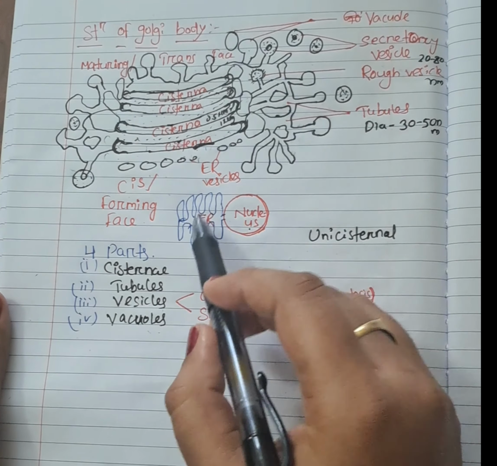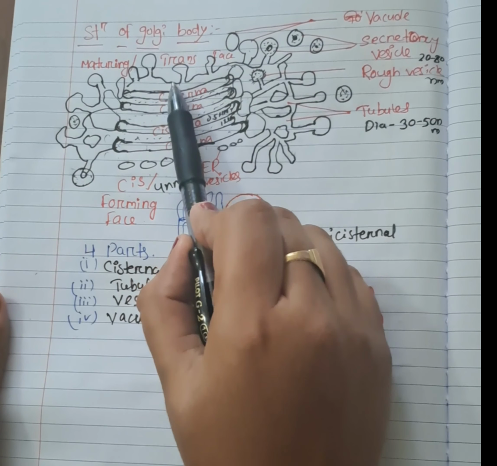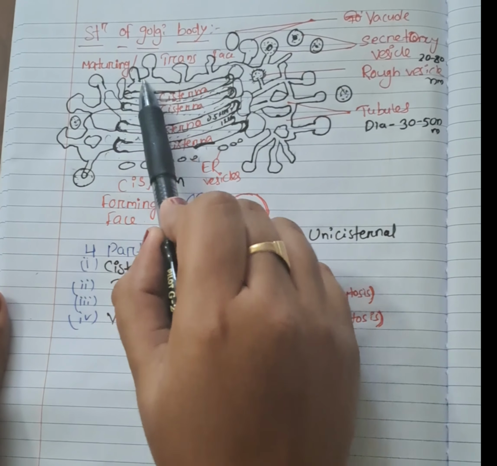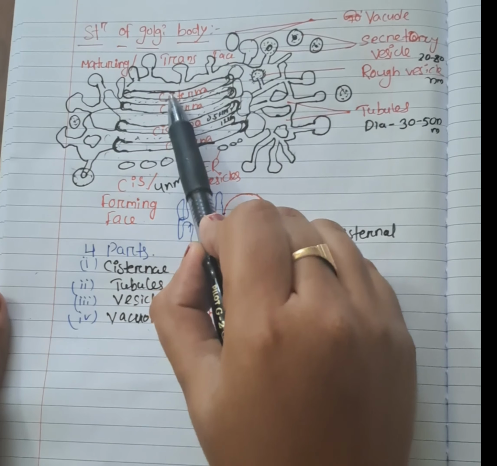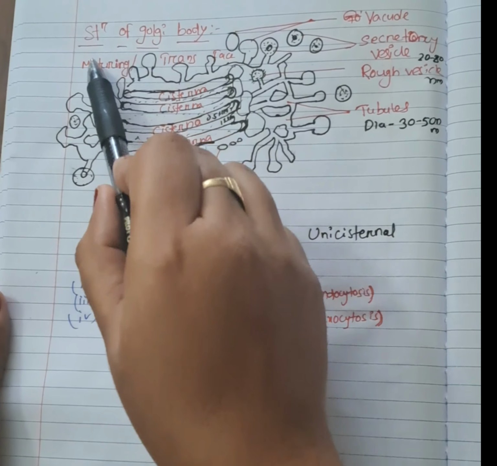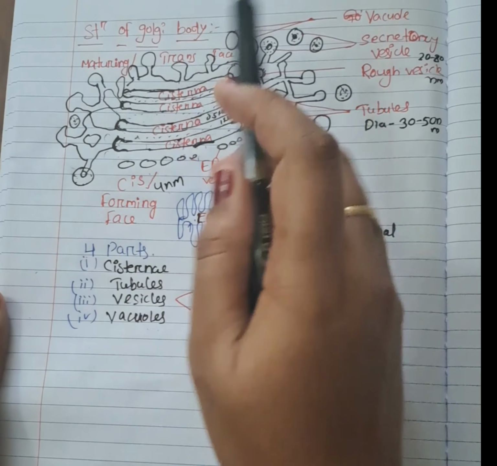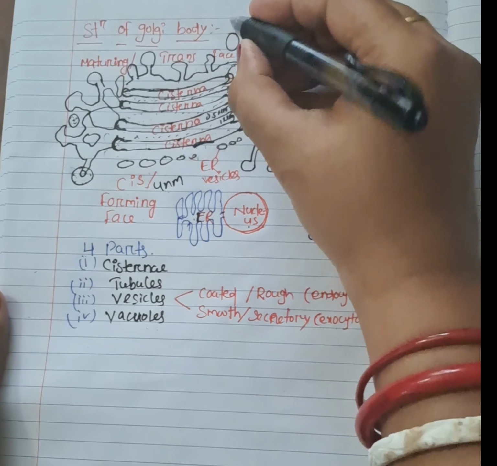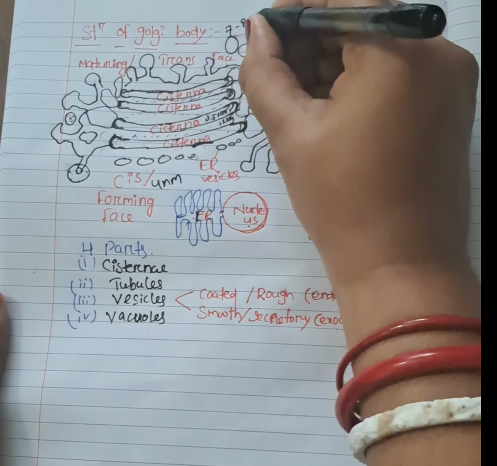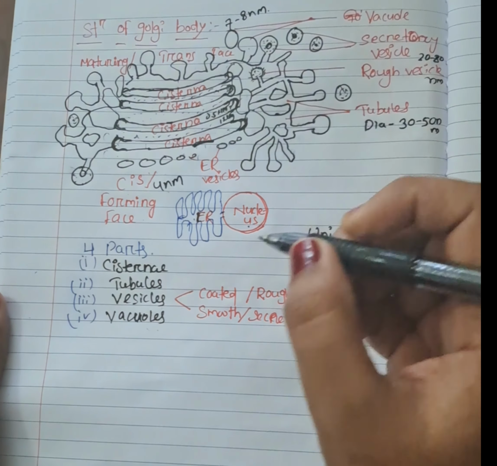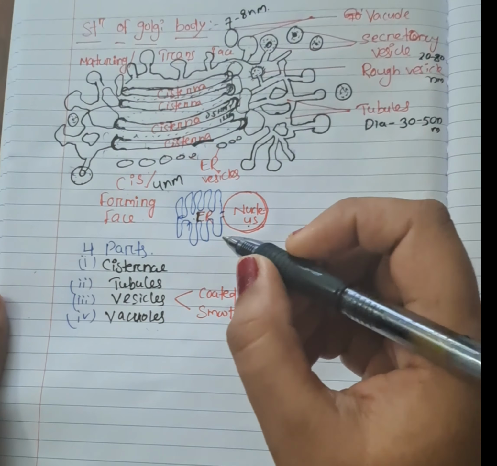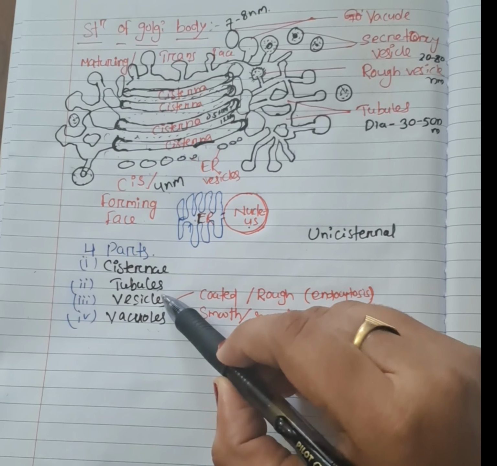The concave face is also known as the trans face or maturing face, and it faces towards the plasma membrane, and its thickness is 7 to 8 nanometer. The cisternae of the Golgi are concentrically arranged near the nucleus.